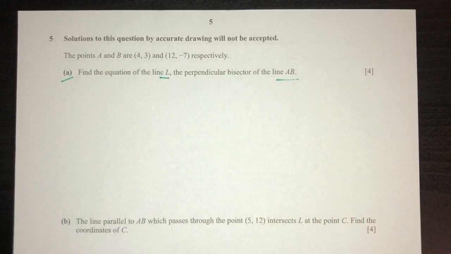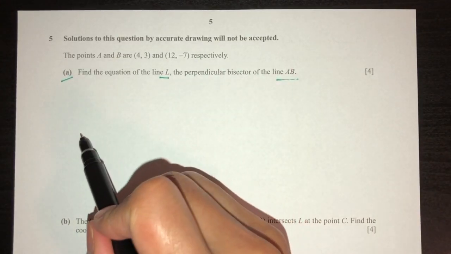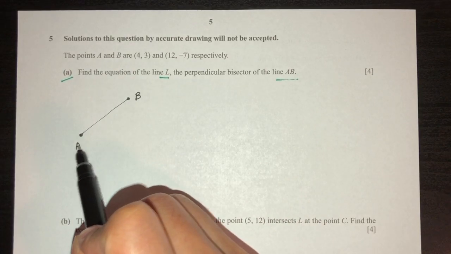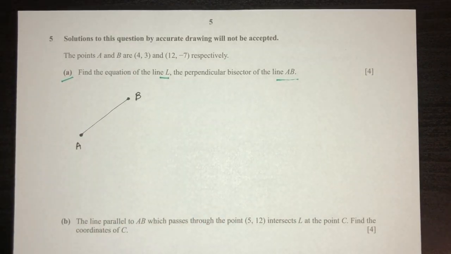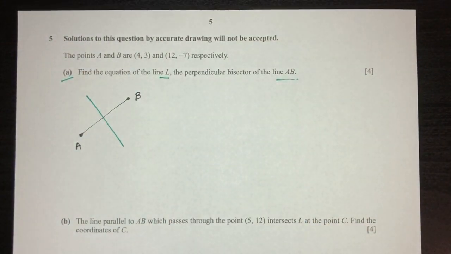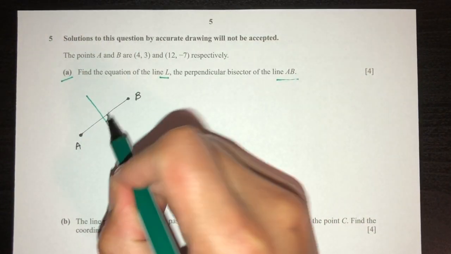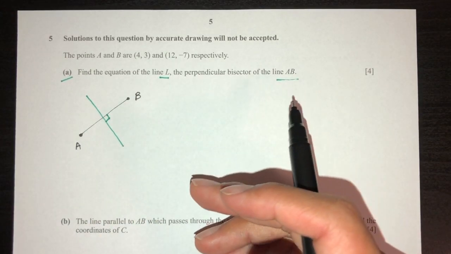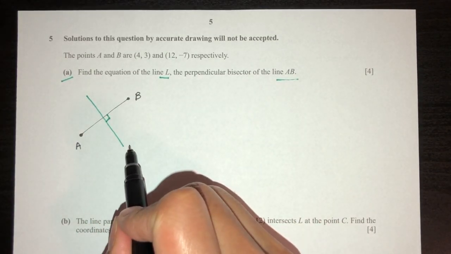So first we have to understand what we need to find. For example, let's say we have a point A here and a point B here. Now where is the perpendicular bisector of AB? It will be a line going at 90 degrees, the green line. So we have to find the equation of that line. So to find the equation of that line, we have to first find its gradient. So let's name this line the line L, right?